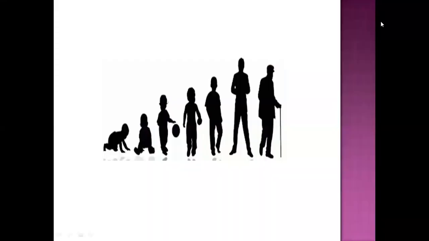This is a simple diagram which symbolizes growth and development from a newborn, neonate, to infant, and then children: the toddler, preschooler, schooler, adolescent, adult, young adult, and then older adult. As we are concerned only about children in pediatric nursing, we will be learning about various stages of growth and development of children. That means from newborn till adolescent.